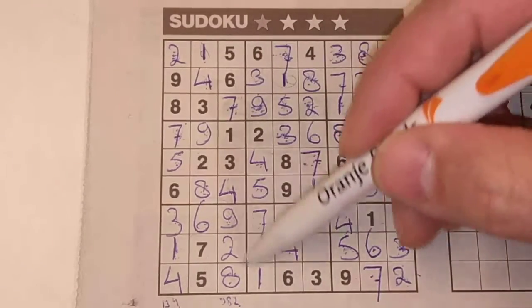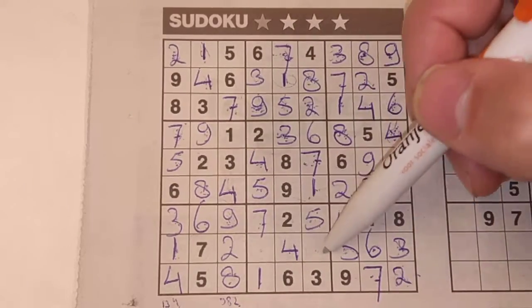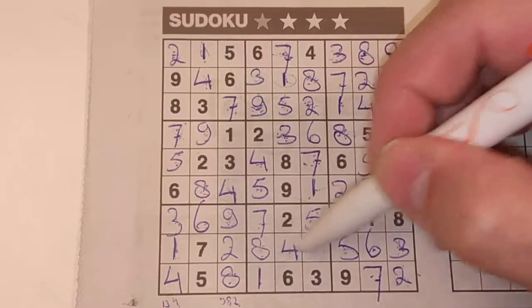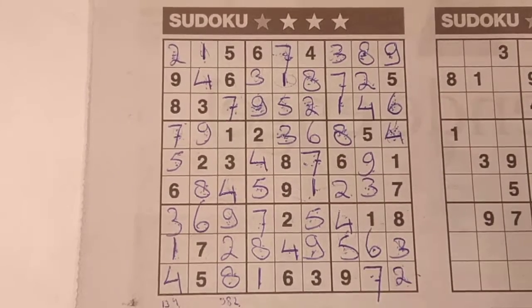And the final two numbers of this big square, for the numbers 8 and 9. We have an 8 here, so no 8 here. 8 should be there, and the 9 goes there. Finished in 15 minutes for the Sudoku with 1 star.